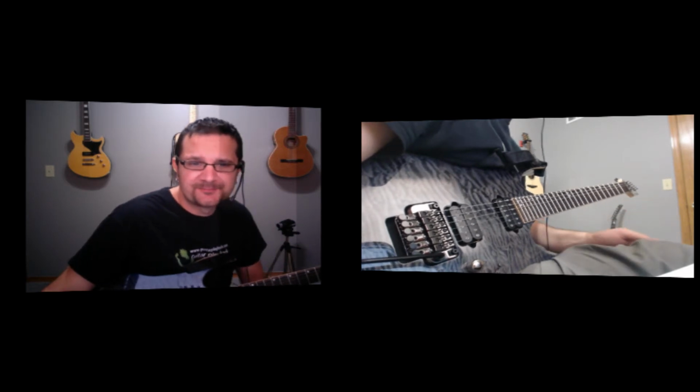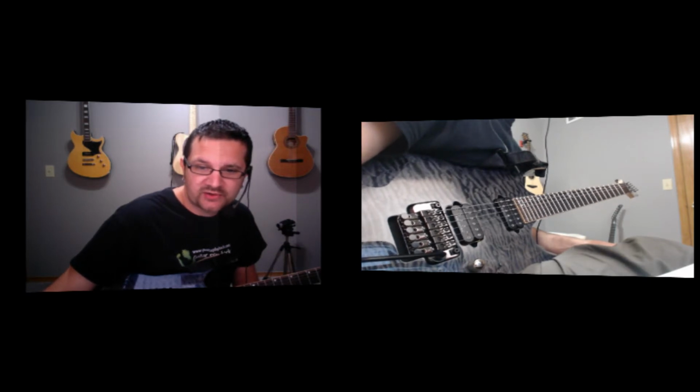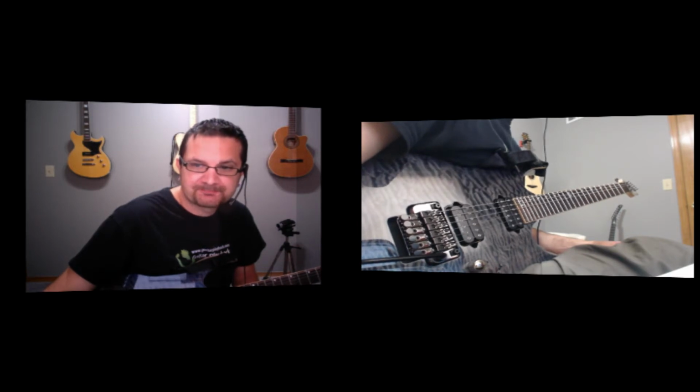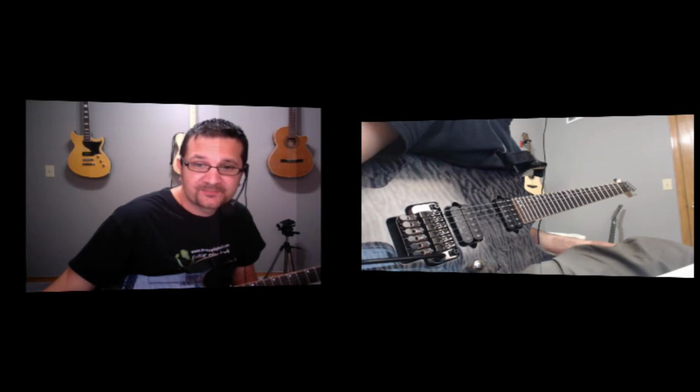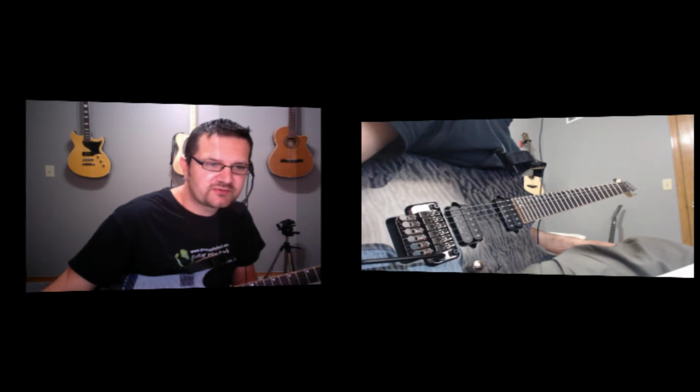But they have 5 notes in common. Can anyone tell me which 5 notes are common to Dorian, Phrygian, and Aeolian? You know that. And those notes are root, minor third, but you knew that already, right? Because they're minor modes. Perfect fourth, perfect fifth, and minor seventh.